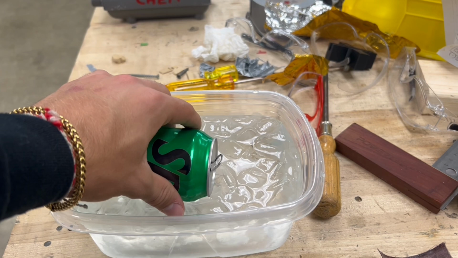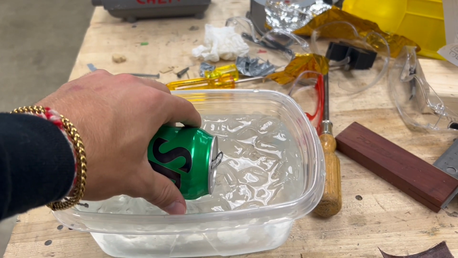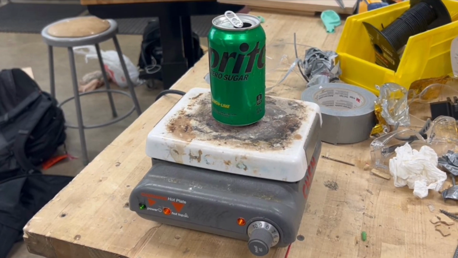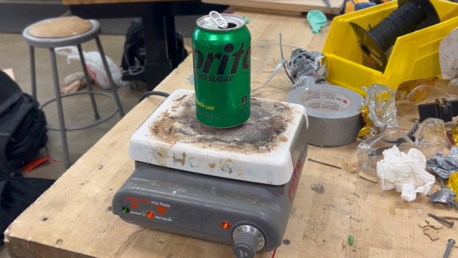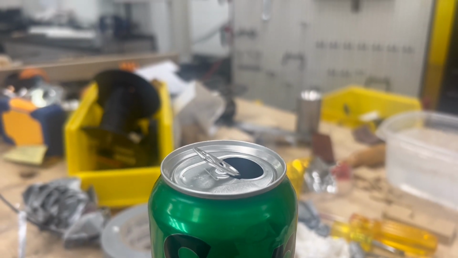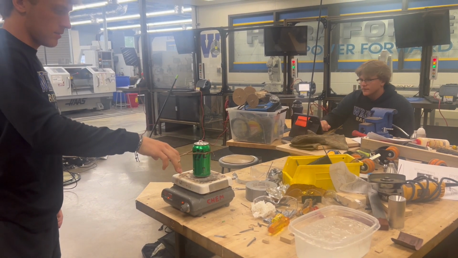I first started filling up a can with ice-cold water. I will then use this ice-cold water later in my demonstration. After filling the can with about a tablespoon of water, I placed the can on top of a hot plate. I waited until I saw steam coming from out of the can. Once I saw steam, I knew my can was ready.